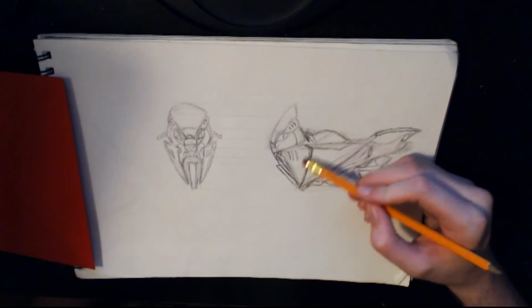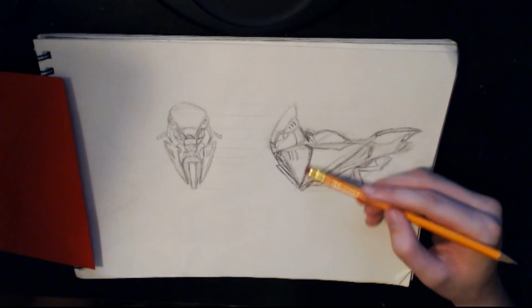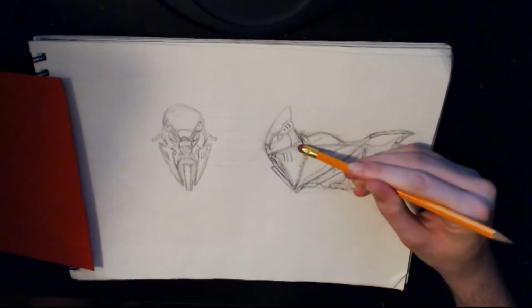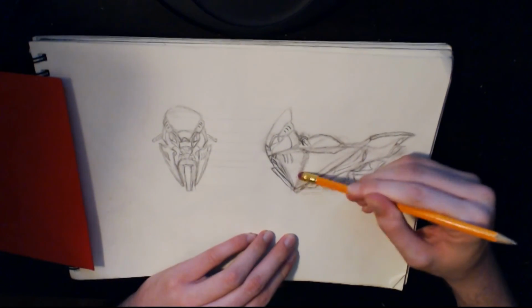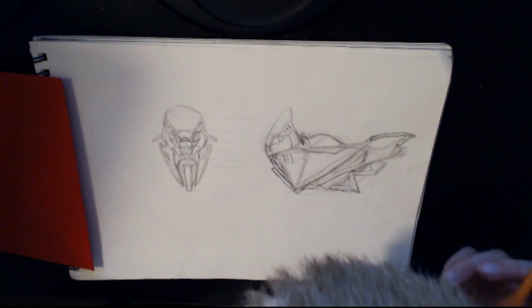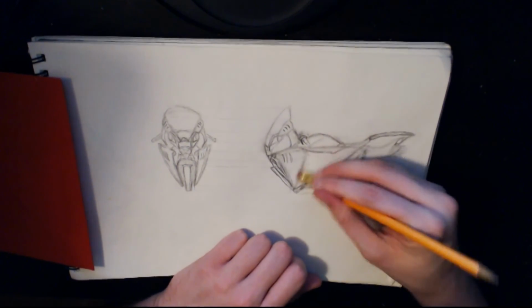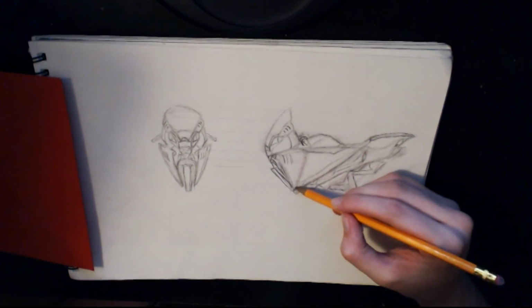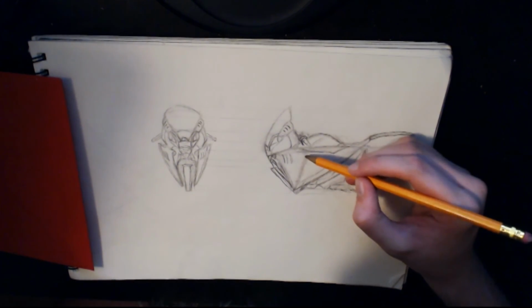I don't know if I like this little thing here. I'll probably just erase it because I didn't like it. It's my first feature that I erased, I guess. It looked cool, but it just wasn't the design I was looking for at that moment.